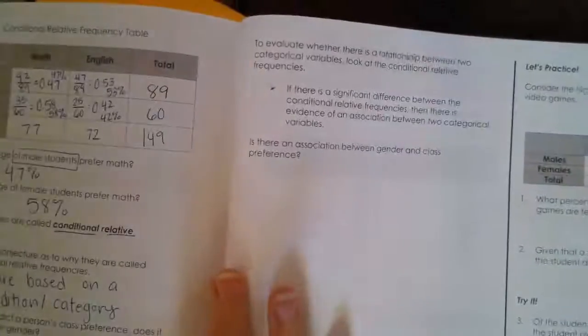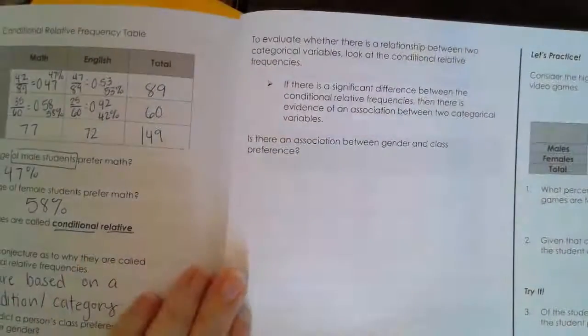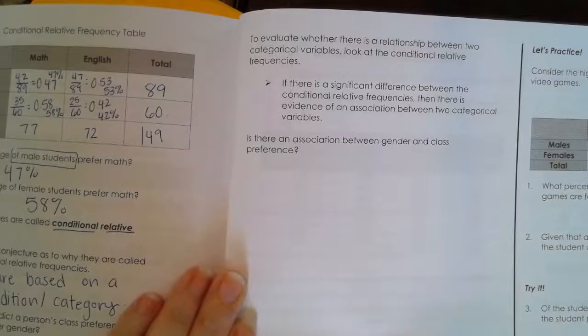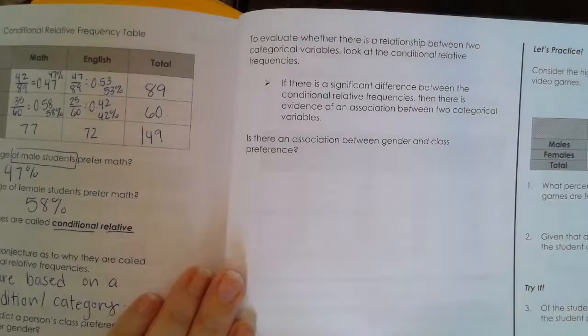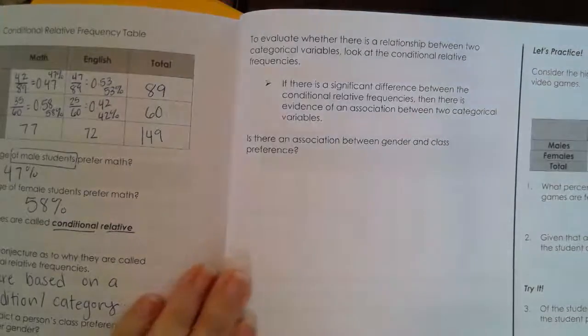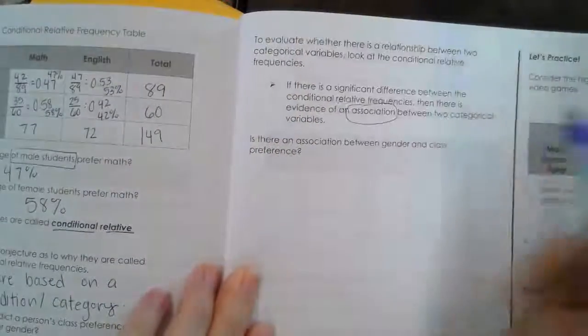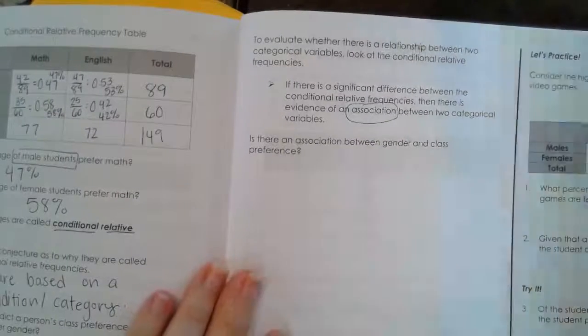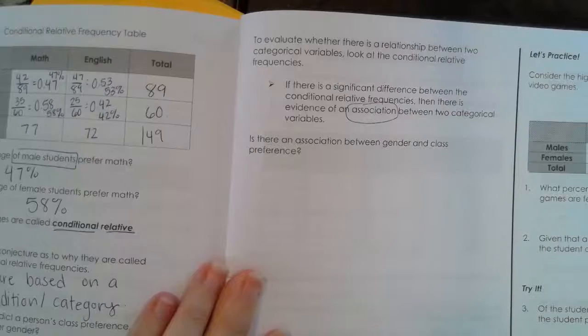Okay. To evaluate whether there's a relationship between two categorical variables, we looked at the conditional relative frequencies. If there's a significant difference between the conditional relative frequencies, then there's evidence of an association, that's important, between two categorical variables. So is there an association between gender and class preference?